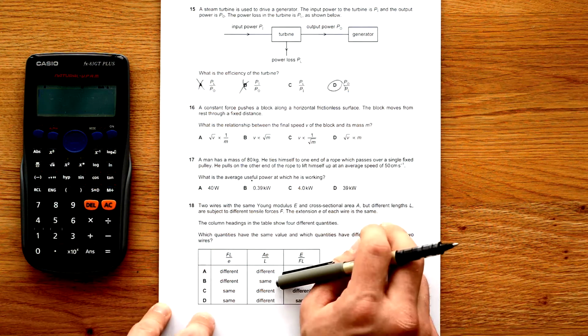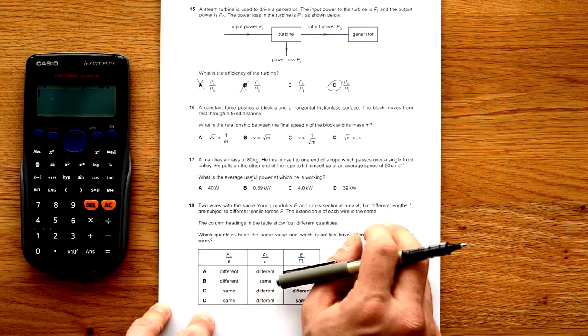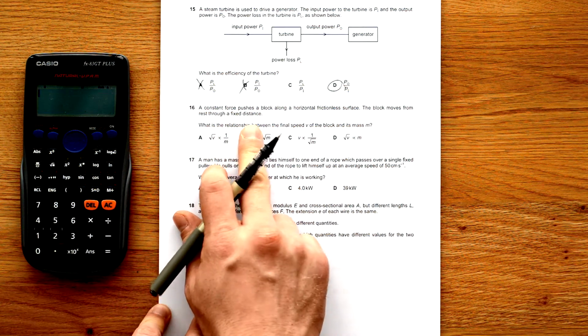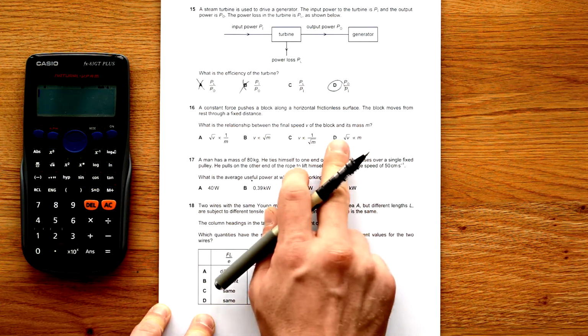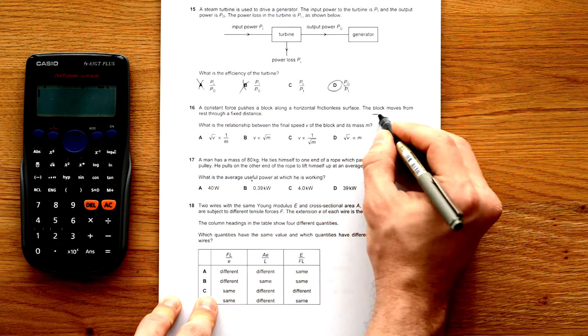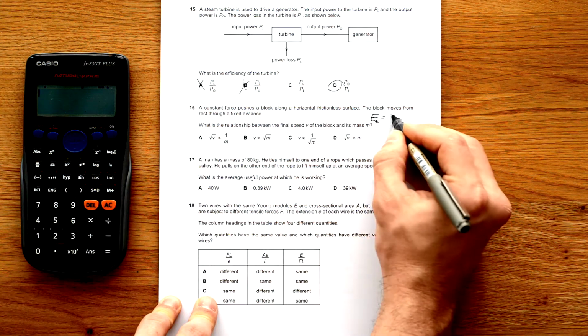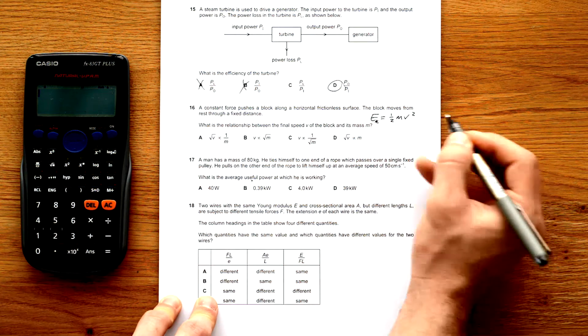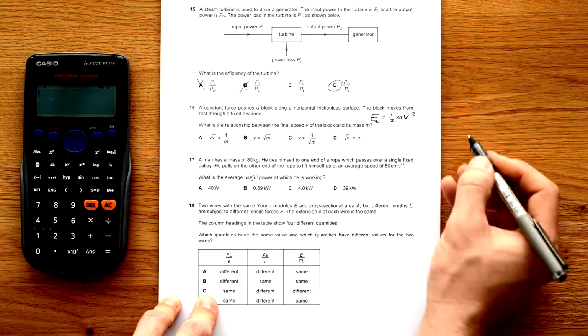16. A constant force pushes a block along a horizontal frictional surface. The block moves from rest through a fixed distance. What is the relationship between the final speed of the block and its mass m? So we're looking at kinetic energy, but we're saying what if kinetic energy is constant? How are m and v related to each other?